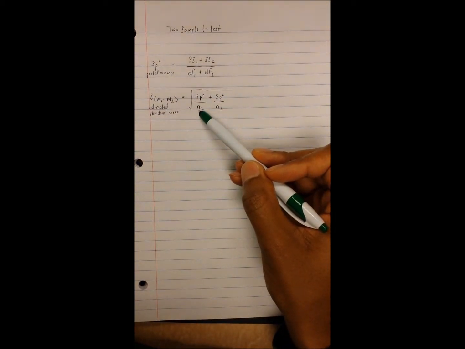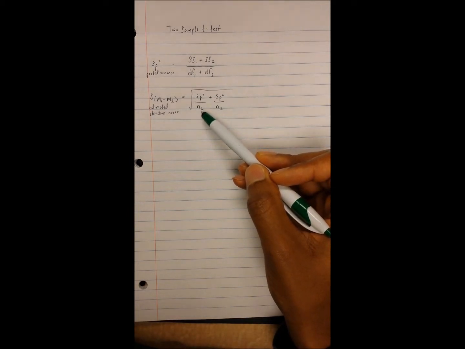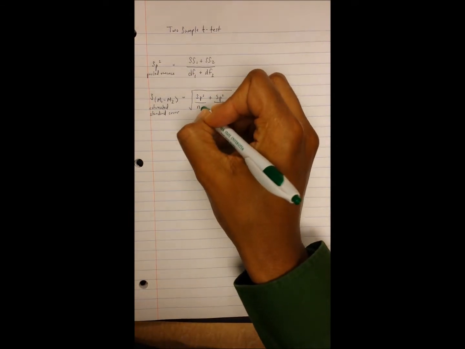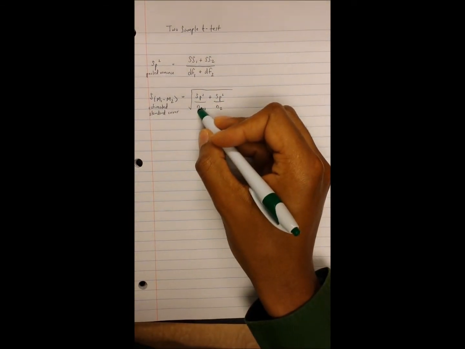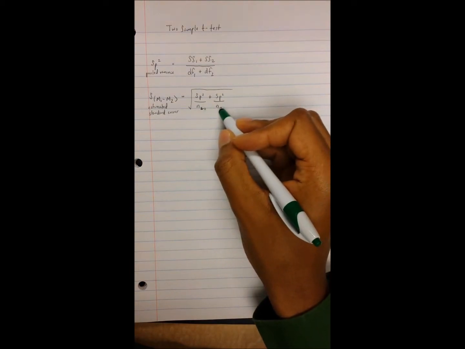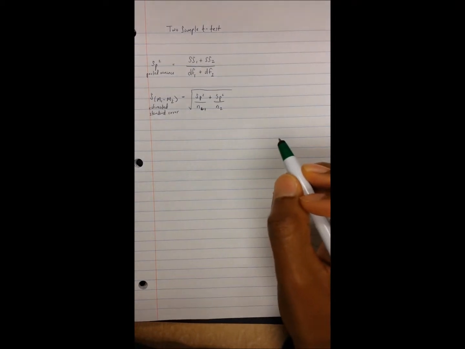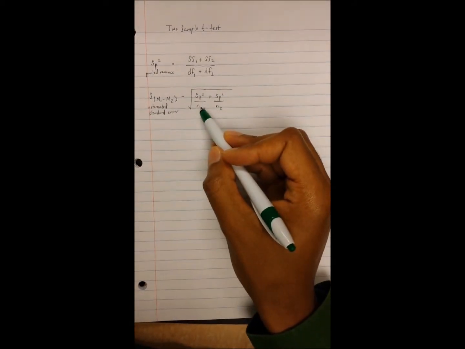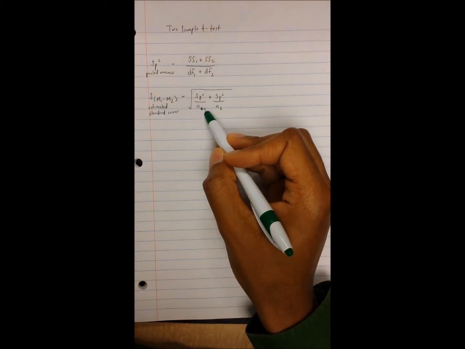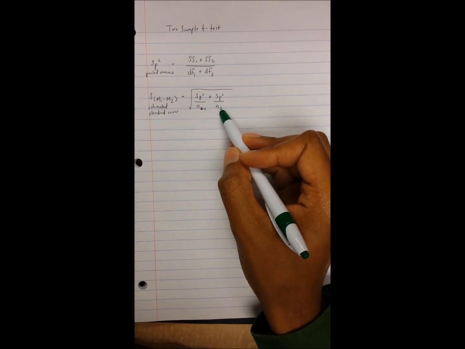There's an N, which stands for sample size, with a subscript of 2, which indeed shouldn't be 2, it should be 1. Let me change that. So that should be lowercase n with a subscript of 1, lowercase n with a subscript of 2. Okay, so what this means is that this is the sample size for group 1, and this is the sample size for group 2.